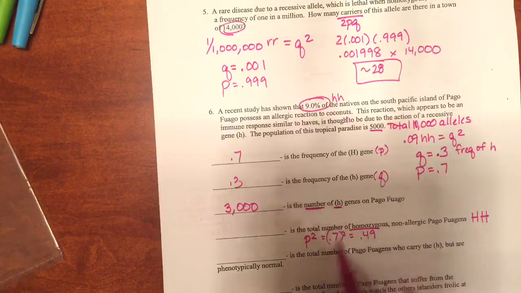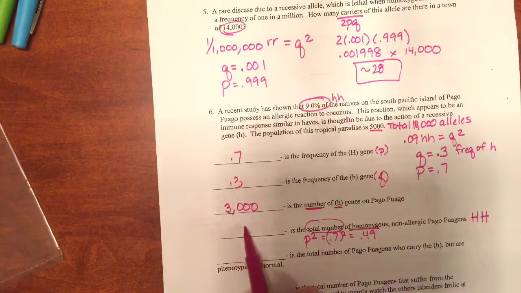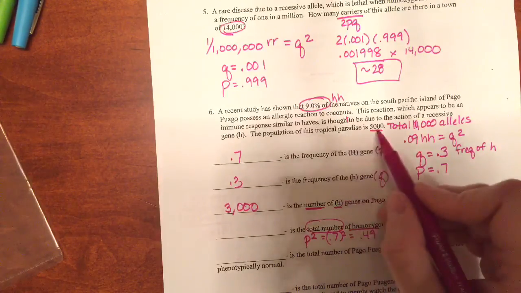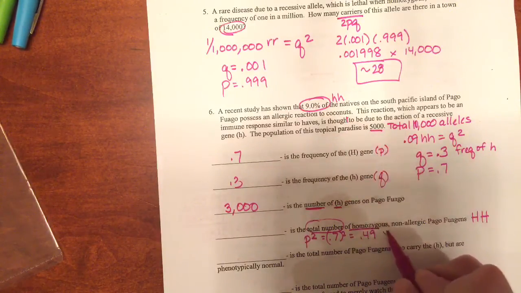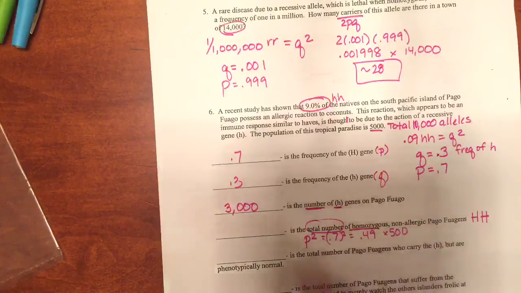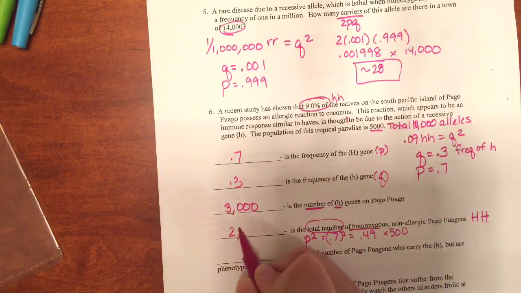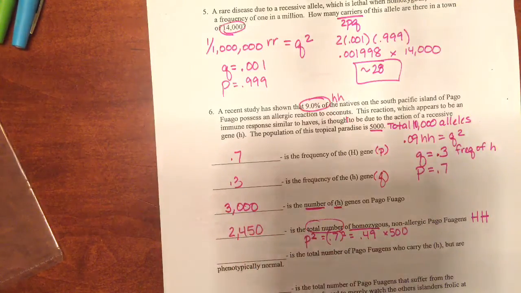That's the frequency here, but this is asking you the total number. If it said frequency, you'd write 0.49 here. It's asking you the total number. So how many individuals are in the population? 5,000. We multiply by 5,000, and when you do that, you should get 2,450.